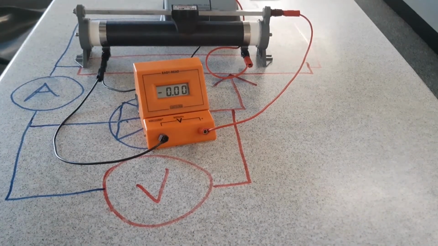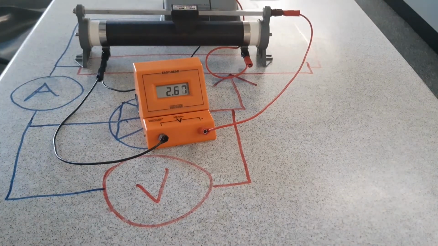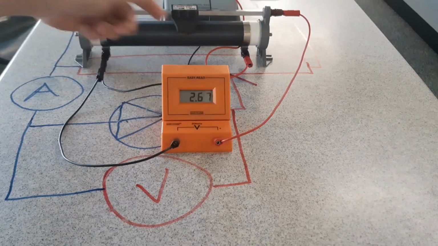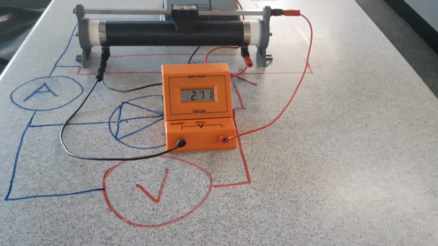So I'm going to put 6 volts on my power supply, if I remember to turn it on. And you see I've got an output voltage, and now I haven't got a diode in there. All I've got is the voltmeter measuring what's coming out of my potential divider. You can see I put 6 volts on, and I've got it about halfway, so I've got about half of 6 volts coming out of it.